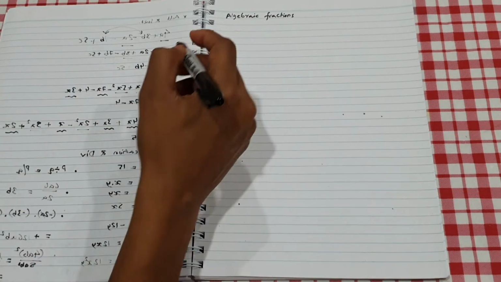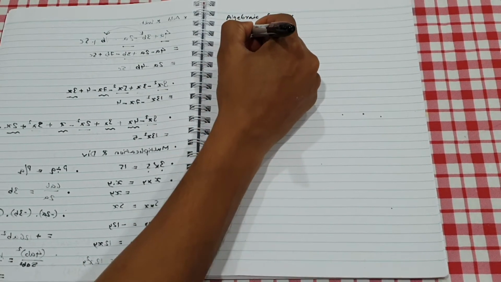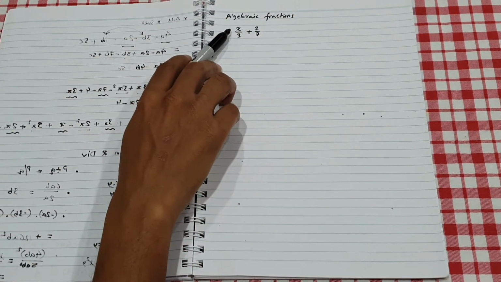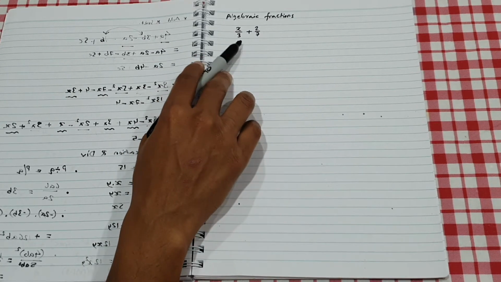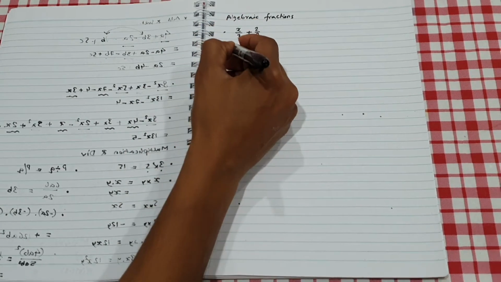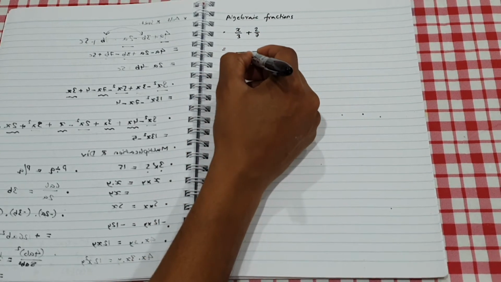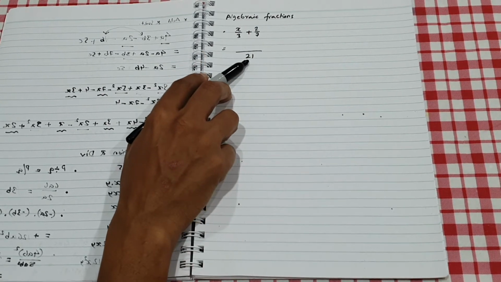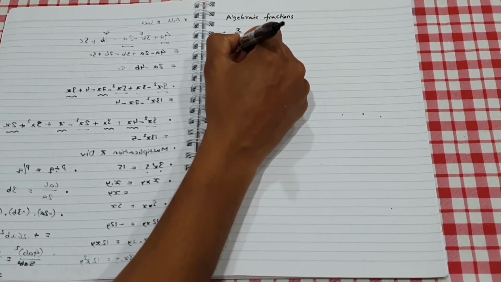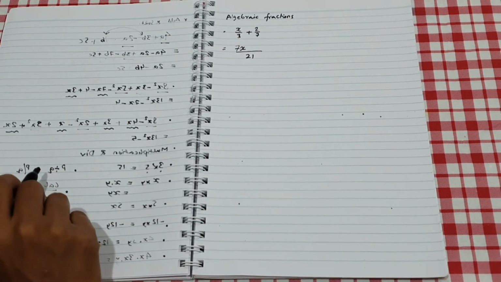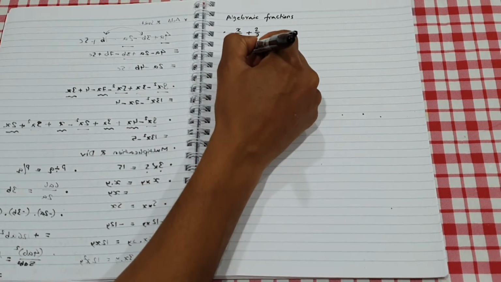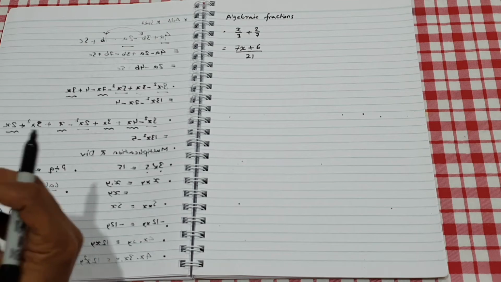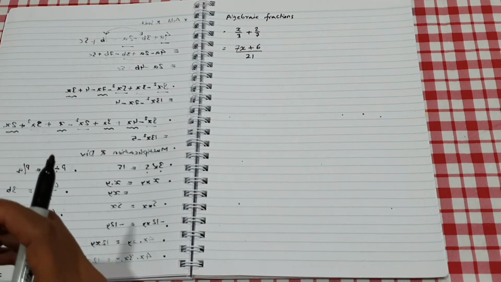Now, let's say we have an algebraic fraction x by 3 plus 2 by 7. One of the terms is algebraic in nature. We do not know the value, but we have to simplify this, right? So this is the question. The process will be the same. You take an LCM of 3 and 7, right? So 3 times 7 is 21. So you'll take 7 times x, and then 3 times 2, that is 6. That is the answer. The process remains the same for an algebraic fraction when we add, subtract, multiply, or divide them.